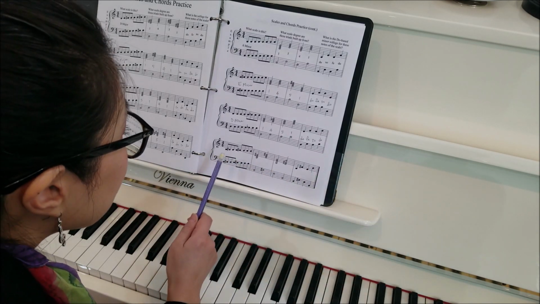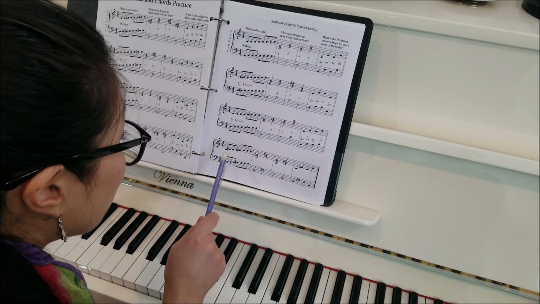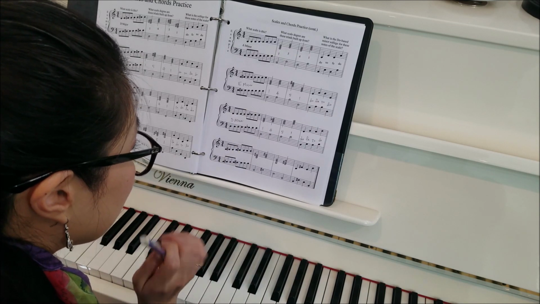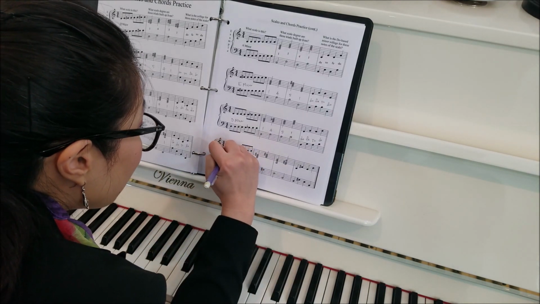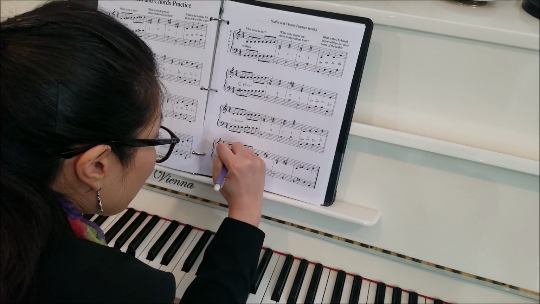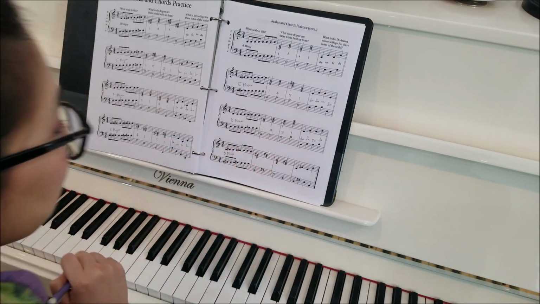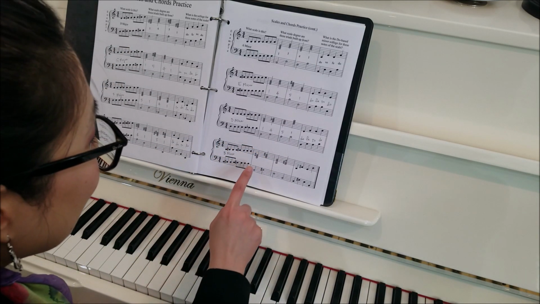So what do we have? Starting on B, and we have 2 sharps, C sharp and F sharp. So this is the key of, are you guessing it while I'm writing it in? I think we know it already. B minor.